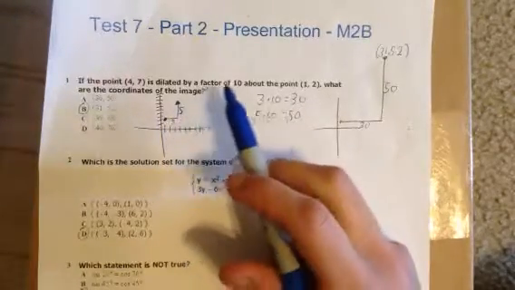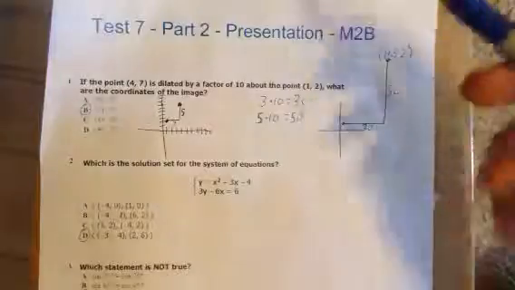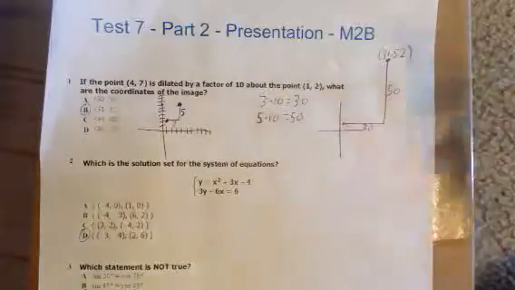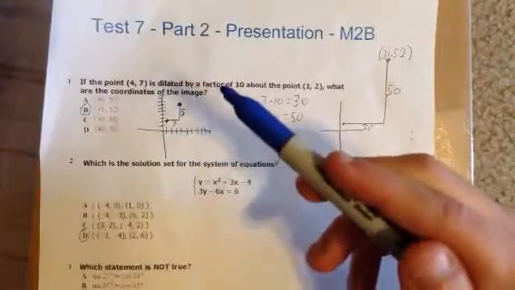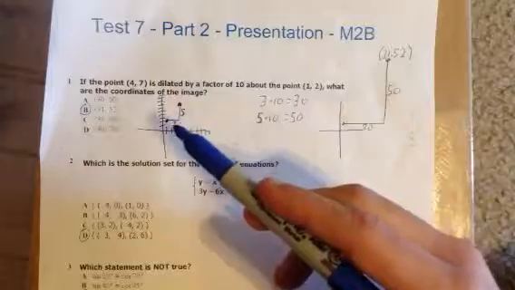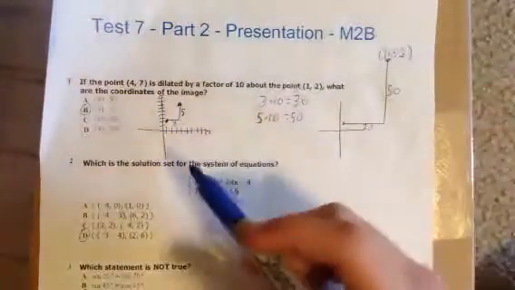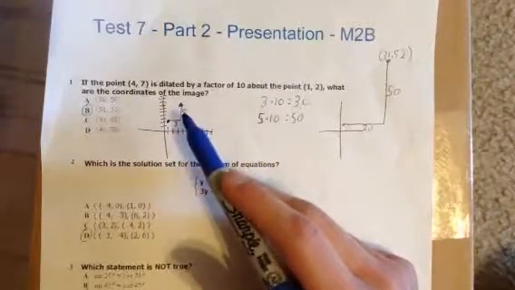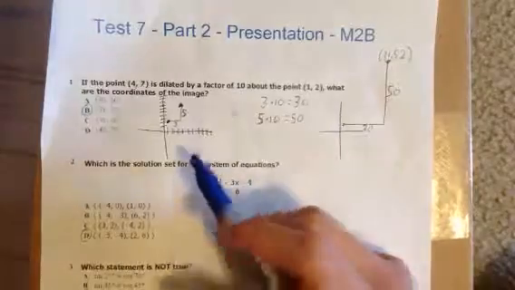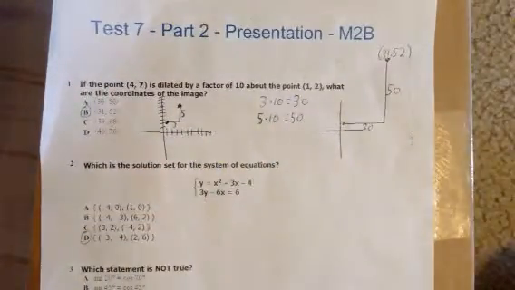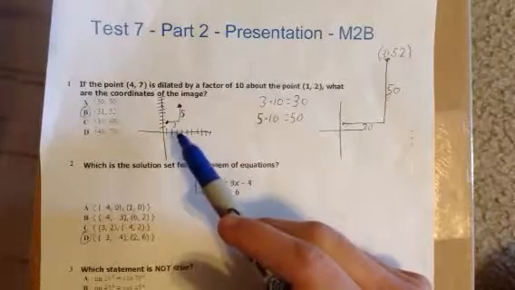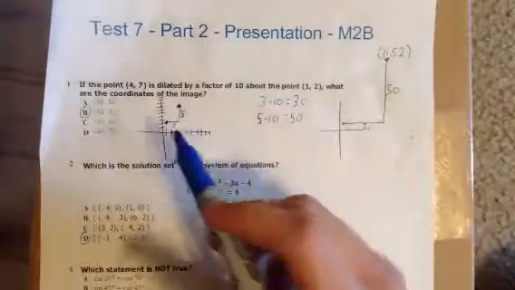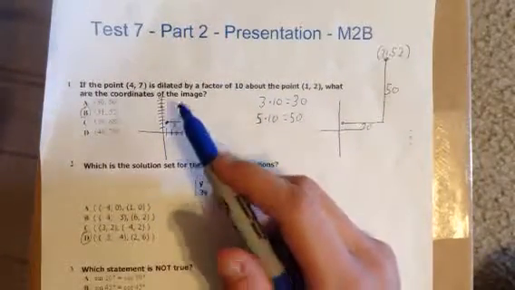When it's dilated by a factor of 10, that means it gets 10 times farther away than it was before. But how far away is it? Before we figure that out, we need to figure out how far away it is now. It is 3 points away on the x-axis and 5 points away on the y-axis. It goes from 1 to 4; 4 minus 1 is 3. Pretty simple math. And it goes from 2 to 7 on the y; 7 minus 2 is 5. So 3 over, 5 up.